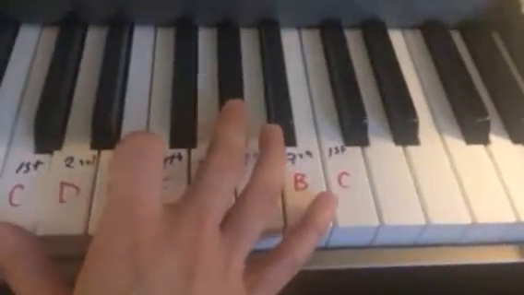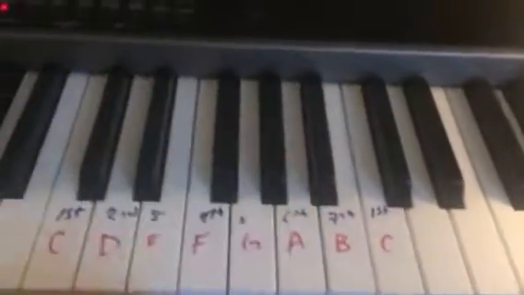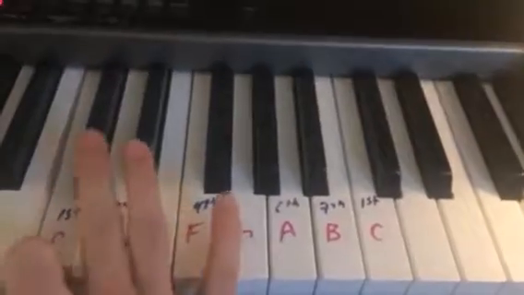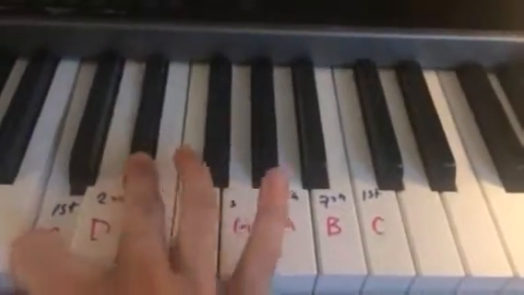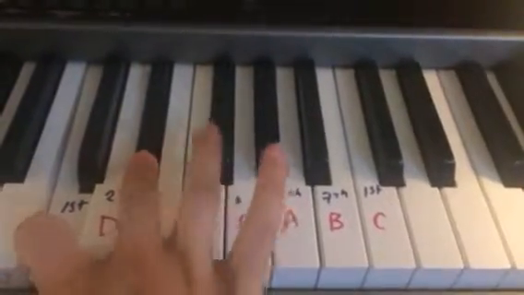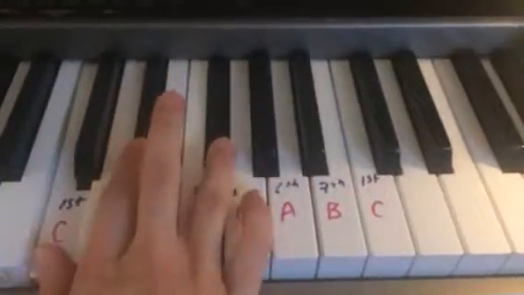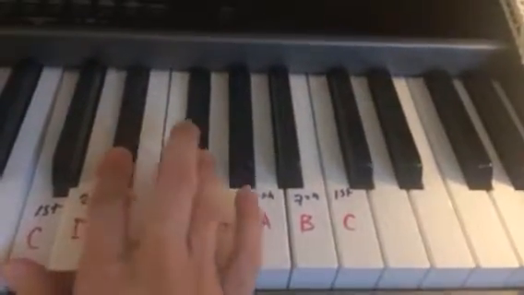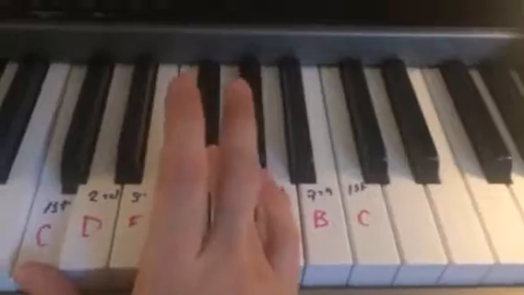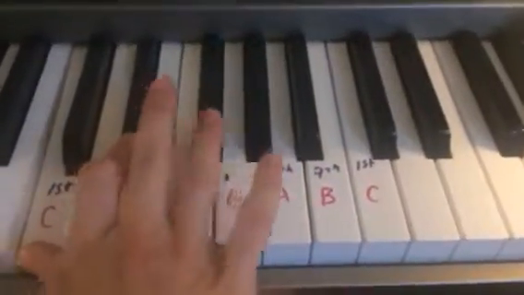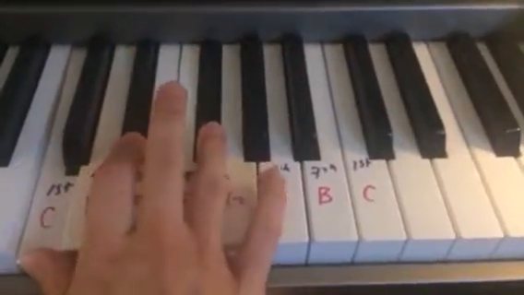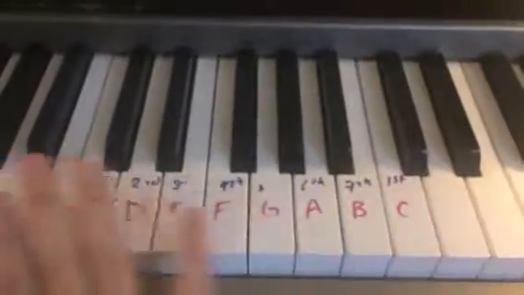And then lastly, the diminished chord. You take the root, add 3, 1, 2, 3, and add 3, 1, 2, 3. It's a C diminished chord. So the root, or the first, flat 3rd, flat 5th. And again, you can do that starting with any root note at all on here.